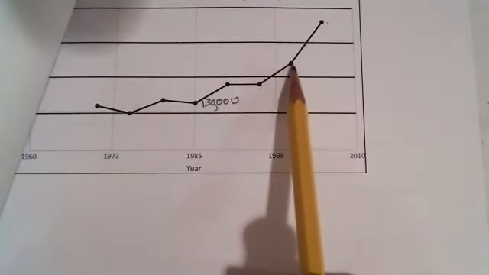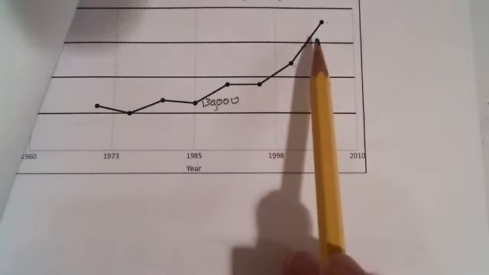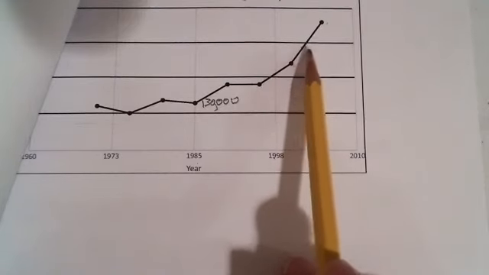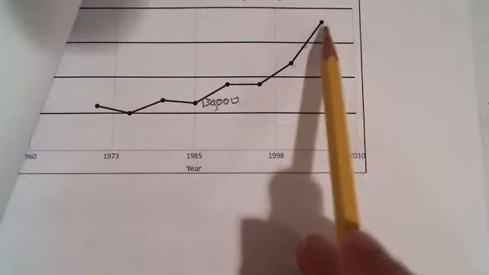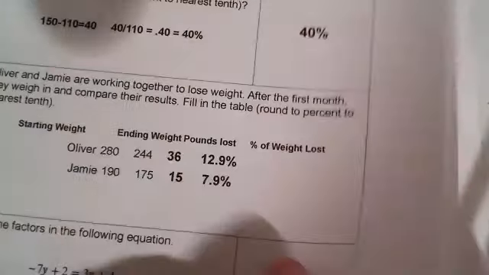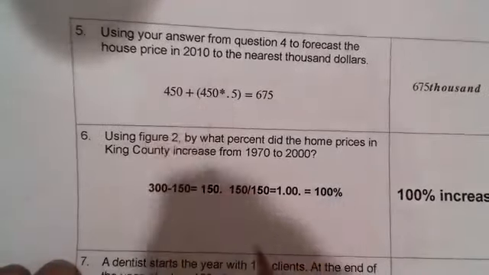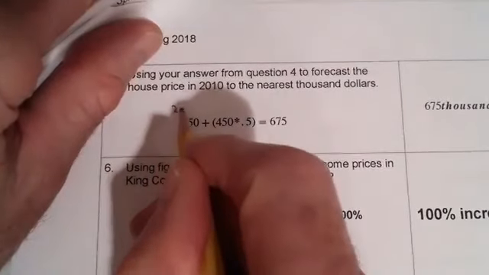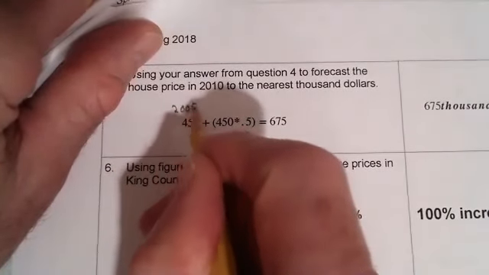2000 to 2005 in the last question, it goes up 50%. What about 2010? We can extrapolate or guess that it would look like this. From 2005, I'm going to write year 2005, and you can write this in your notes.